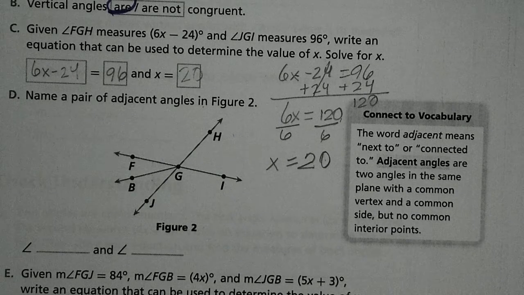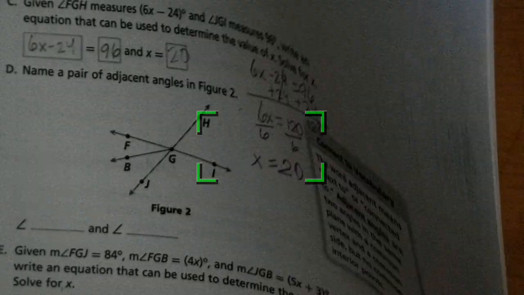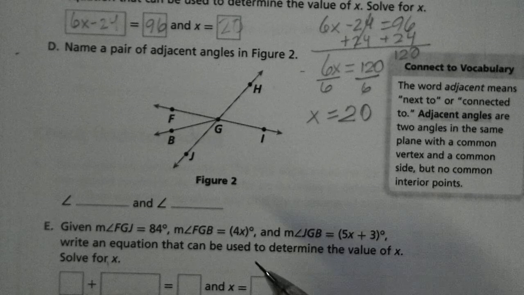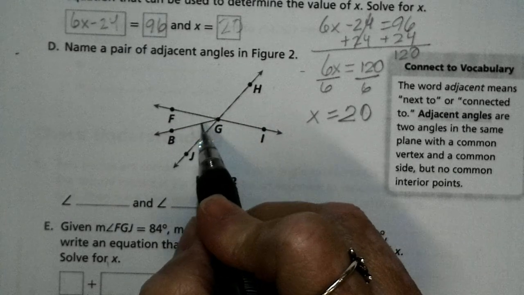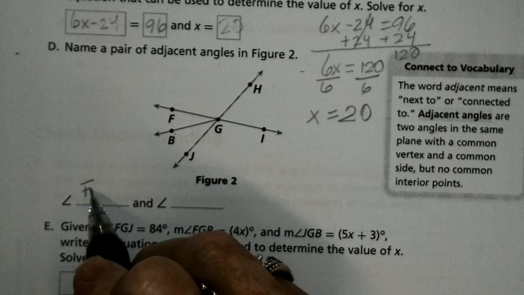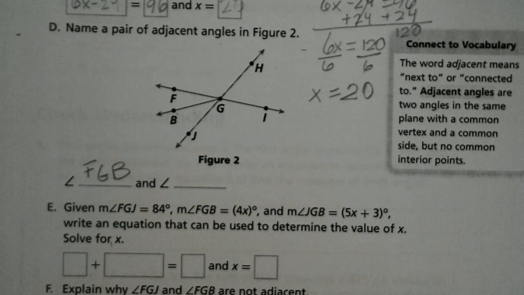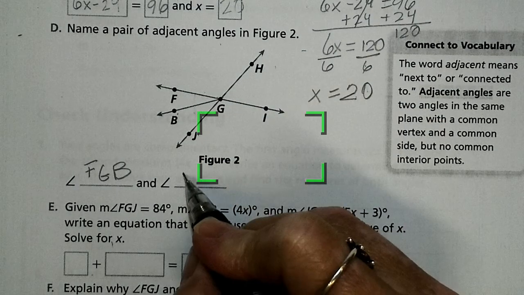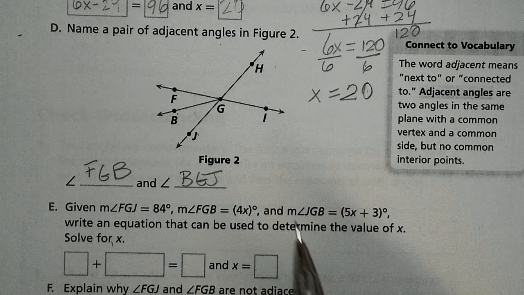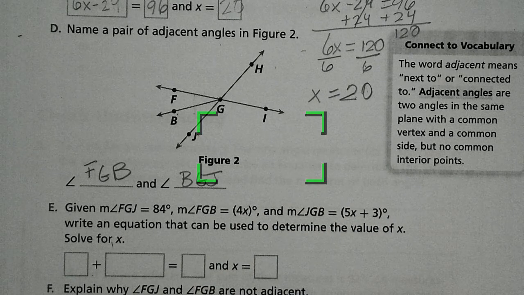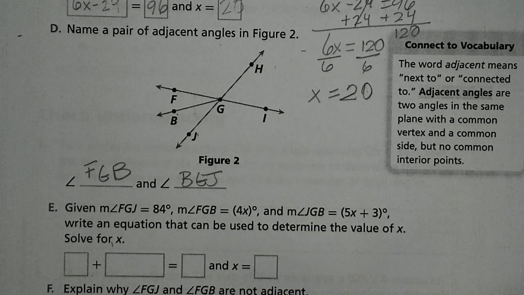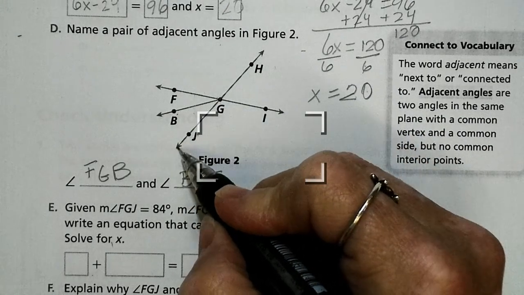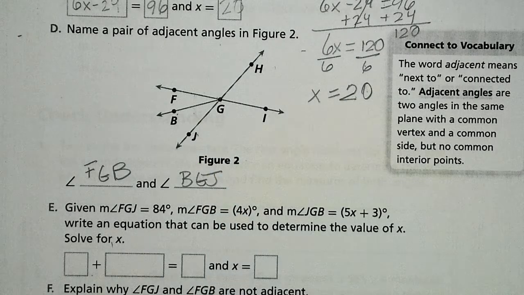Okay? All right, so there are quite a few adjacent angles in here. So let's look at the two that were the easiest: FGB and BGJ. Those were the common ones. But doesn't BGJ share a point and a side with JGI?